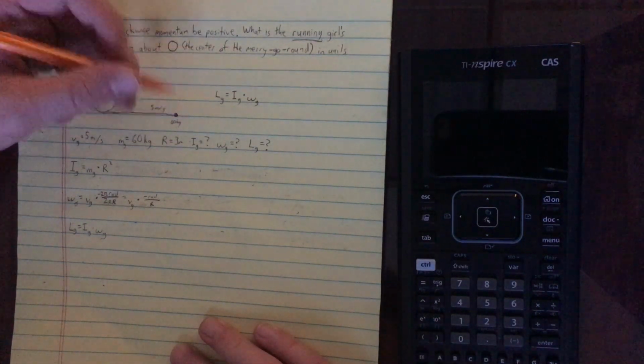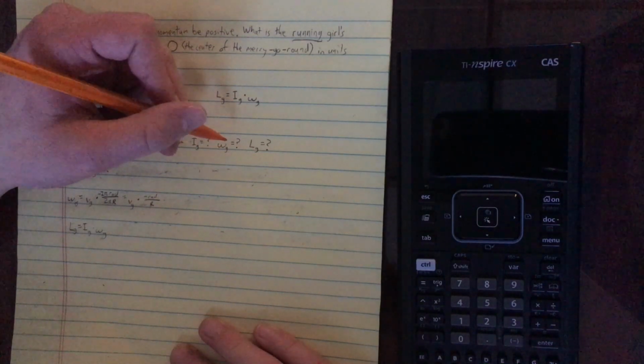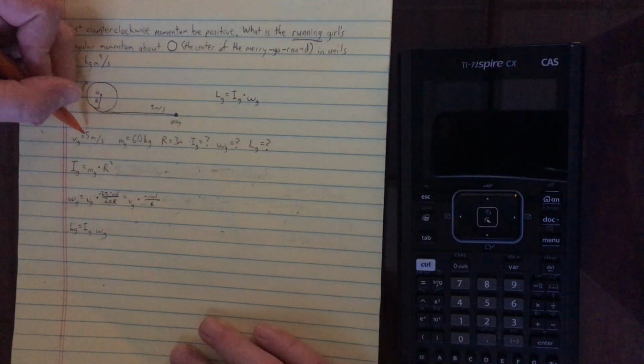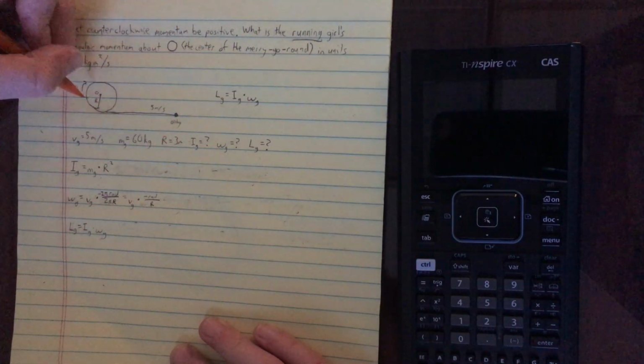And so first we have to solve for her rotational inertia and rotational velocity. And to do that, we'll use her linear velocity, her mass, and the radius of the merry-go-round.